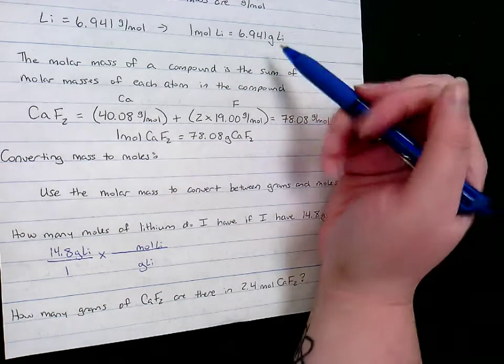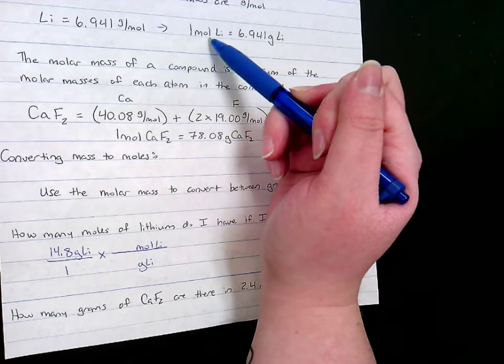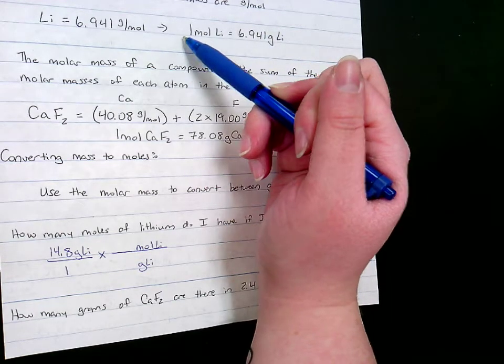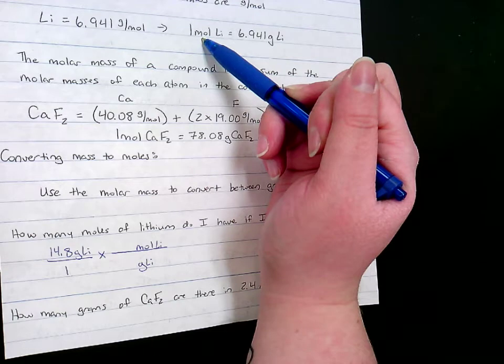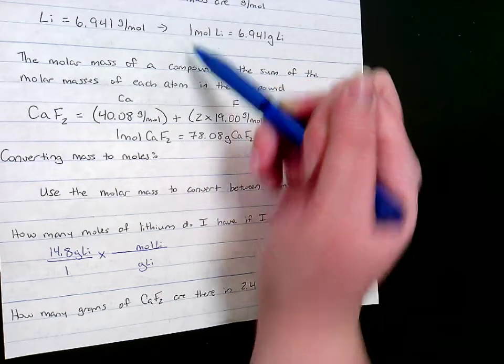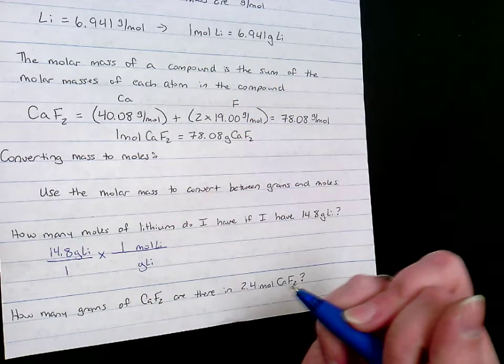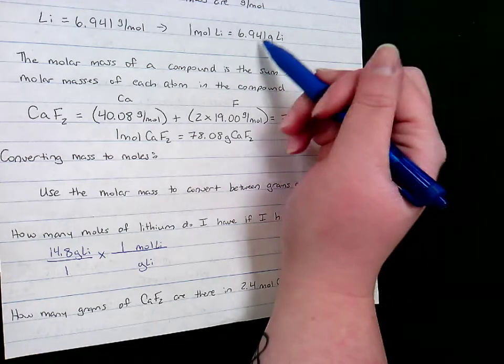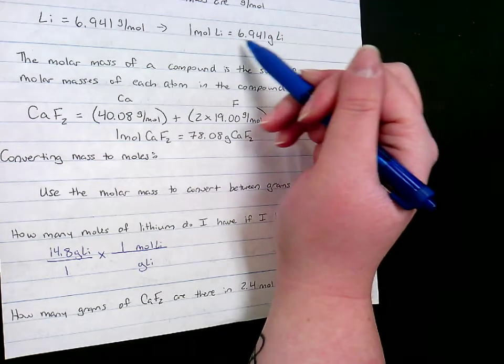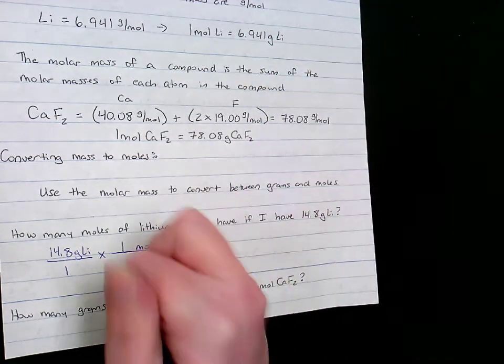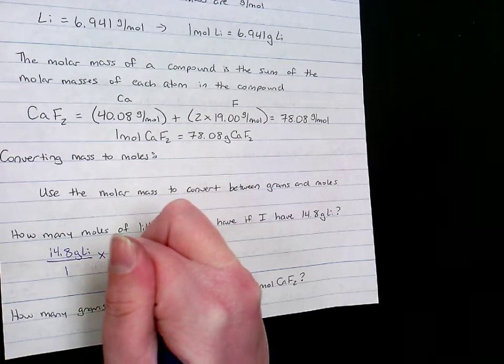And just like before, the number and the unit are super glued together. So moles was at the top, so the 1 is going to follow the moles to the top. And grams was at the bottom, so 6.941 is going to follow grams to the bottom.